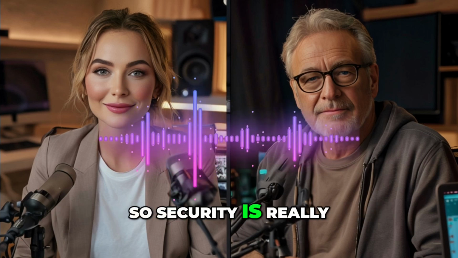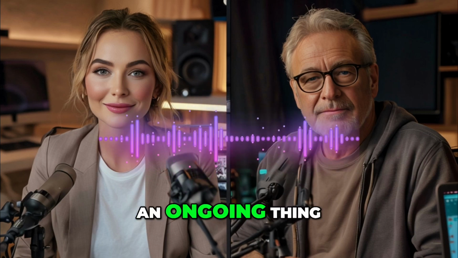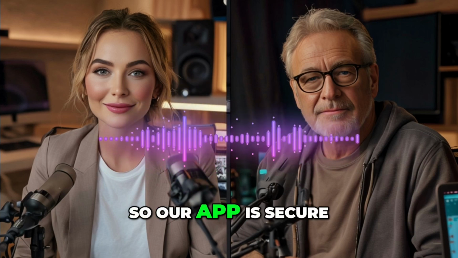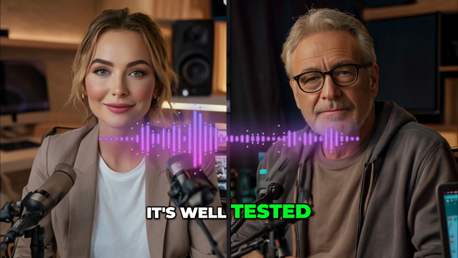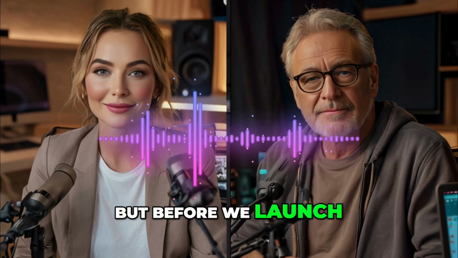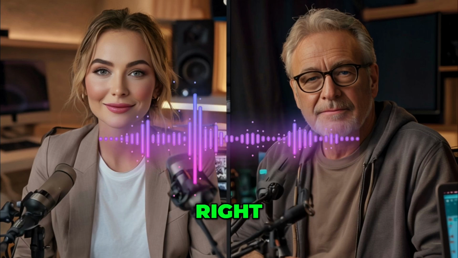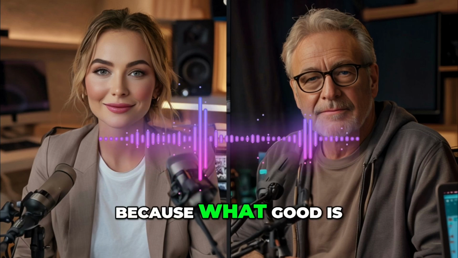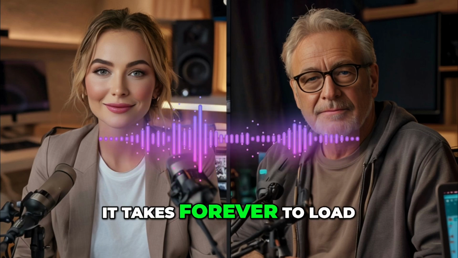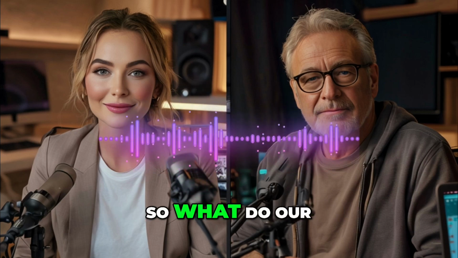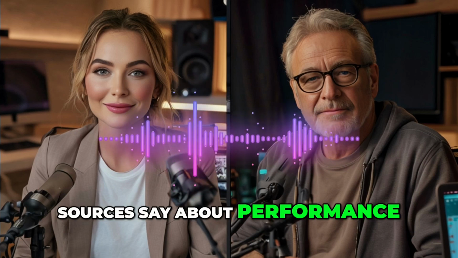So security is really an ongoing thing. It's a process, not a one-time fix. Okay, so our app is secure. It's well-tested. We're making progress. But before we launch it into the world, yes, there's one more thing. Performance. Right. Gotta make sure it's fast. Because what good is a secure app if it takes forever to load? Exactly. Nobody's got time for that. Nope. So what do our sources say about performance optimization?